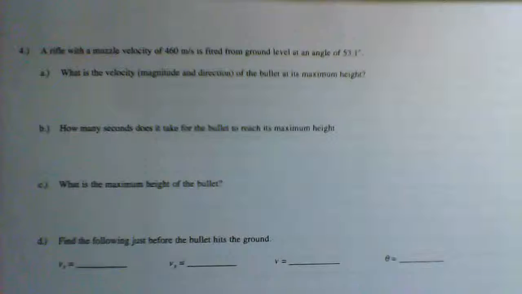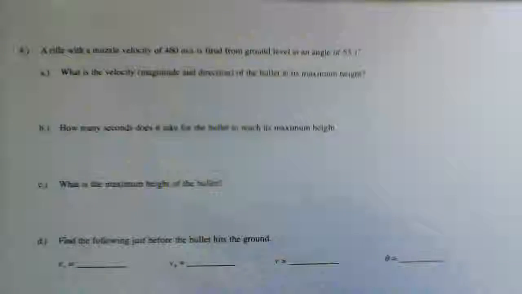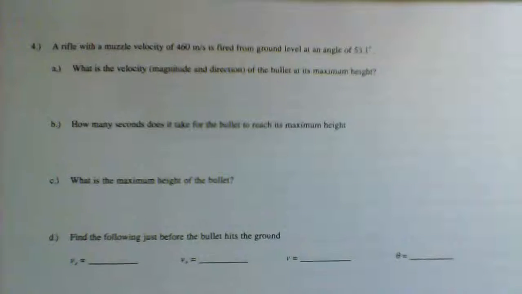C is what is the maximum height of the bullet, and then D says find the following just before the bullet hits the ground. We are going to answer questions A, B, and C on a new problem exactly like this, and then we're going to answer D in a separate clip. So what I'm going to do is make up some new data.